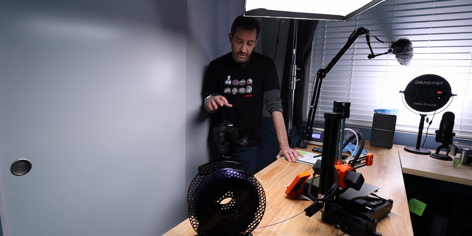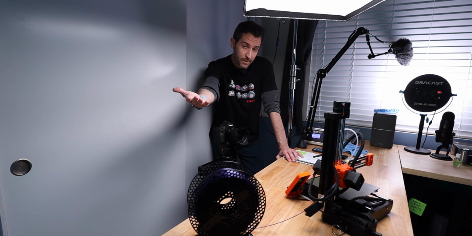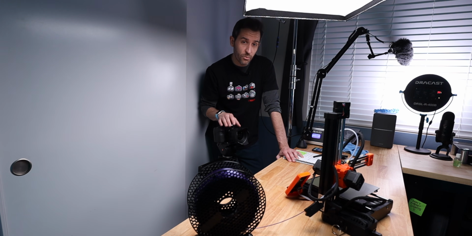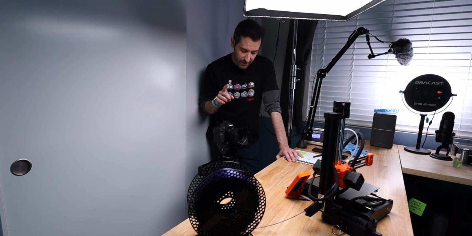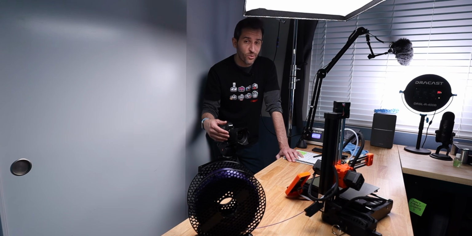In terms of my camera settings, this is the 6D Mark II, but usually I will be using the EOS R for my B-roll footage with the Sigma 24 1.4. Sometimes I'll switch out lenses, but very, very rarely. And then I try to keep the ISO as low as possible. Usually I keep my ISO at 100 and aperture just full wide open at 1.4.